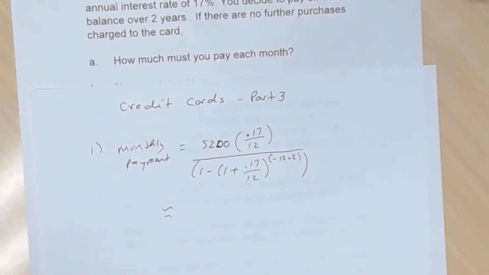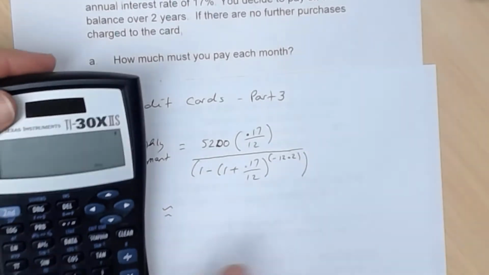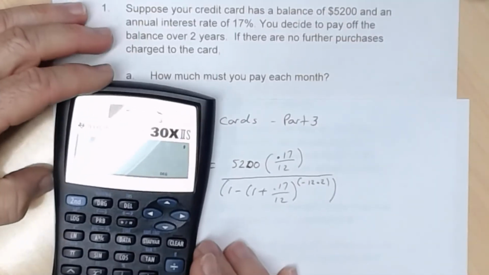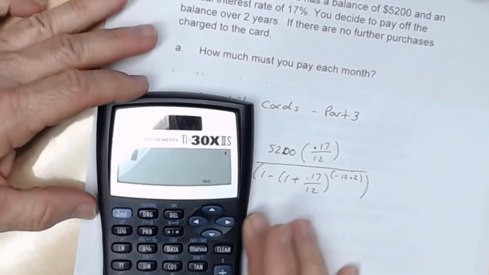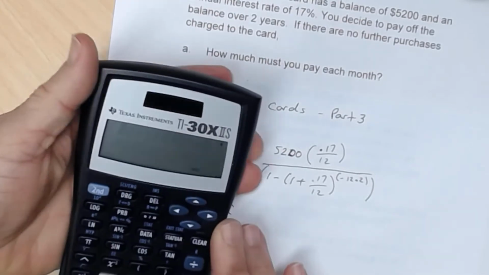Okay, using your calculator. All right, so using our calculator, we get, let's see how we're going to do this. We're getting too much light, so I'm going to have to hold it like this.